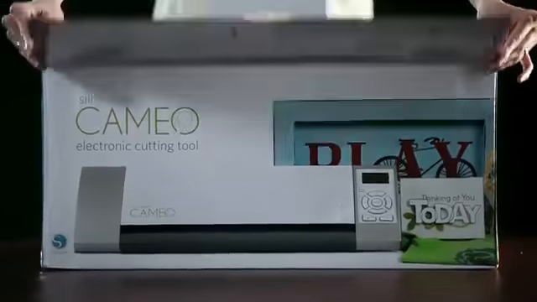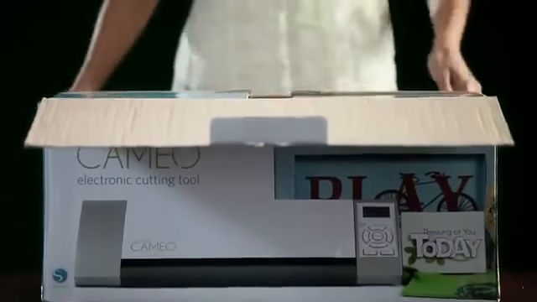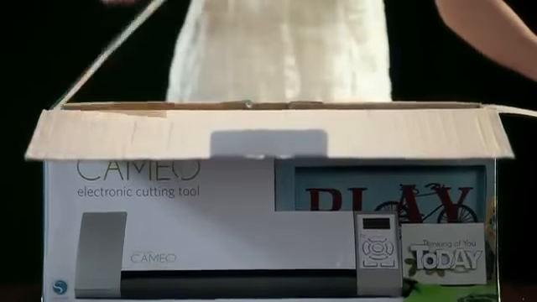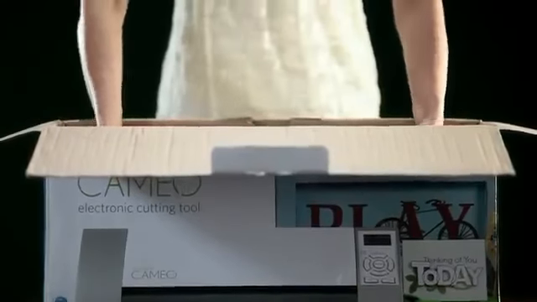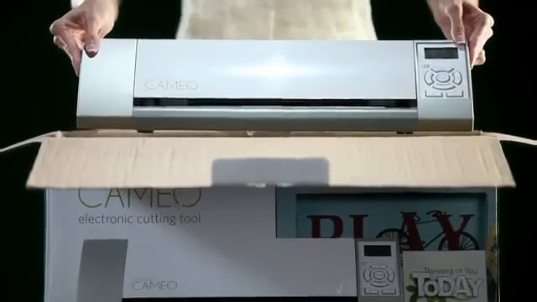Thanks for choosing the Silhouette Cameo electronic cutting tool. This instructional DVD is designed to get you up and running quickly so you can start creating today.